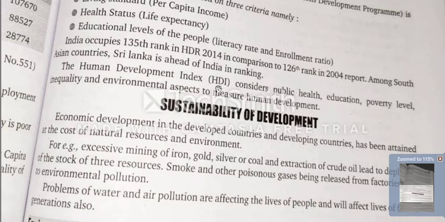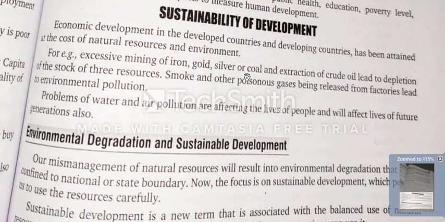The Human Development Index (HDI) considers public health, education, poverty level, inequality, and environmental aspects to measure human development. Clear? What do they consider? They work on these points and compare with the help of these points: public health, education, poverty level, inequality, and environmental aspects. Clear? Now we will see sustainability of development.